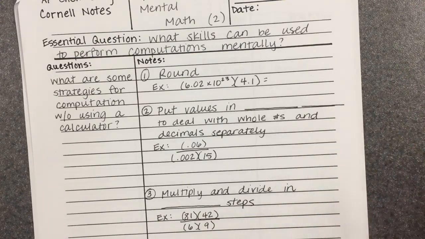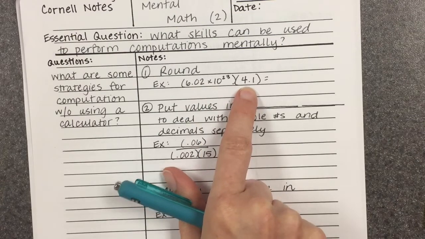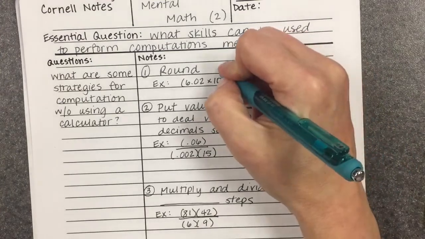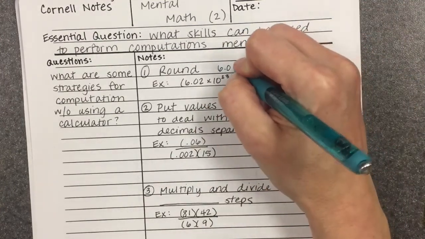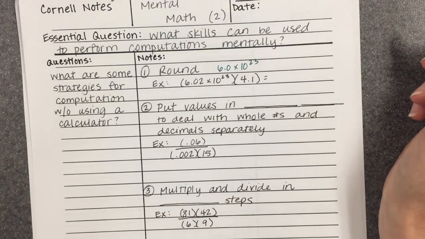Okay, well, the big one is to round, because let's face it, if it's a multiple choice test, rounding can get you close enough to one of the answers that's a choice, right? So if I have Avogadro's number multiplied by 4.1, what is that really close to? Well, that's really close to 6.026 times 10 to the 23rd. You got to keep that part. You can't round and take an exponent off. It doesn't work that way, okay?